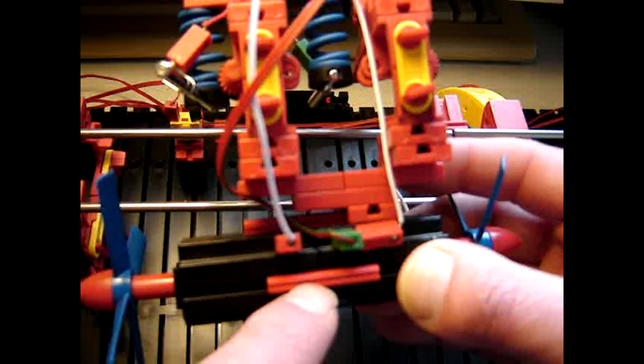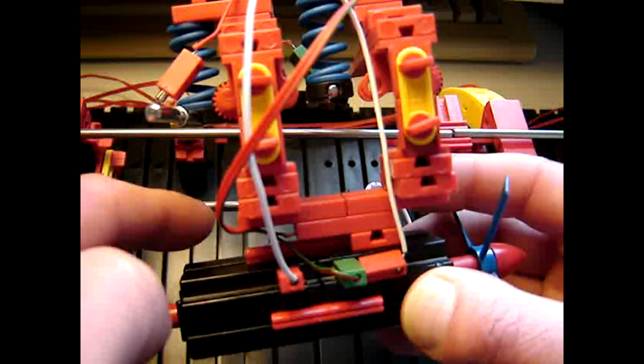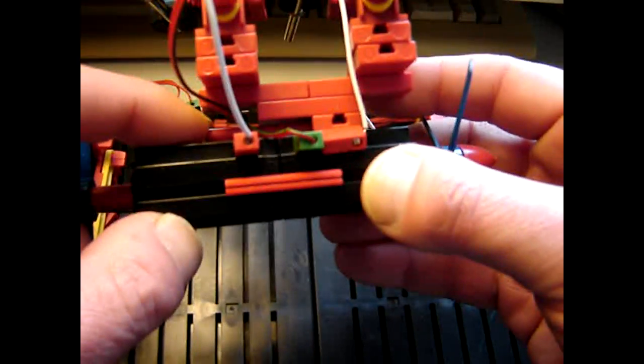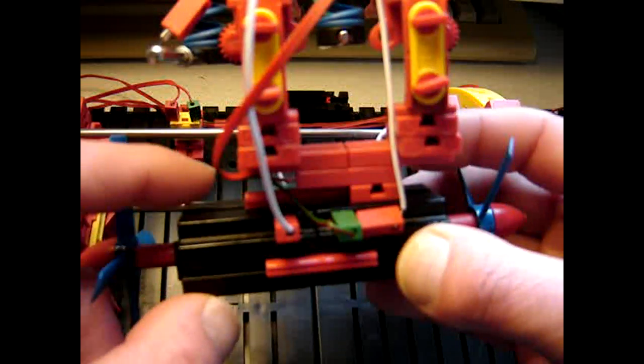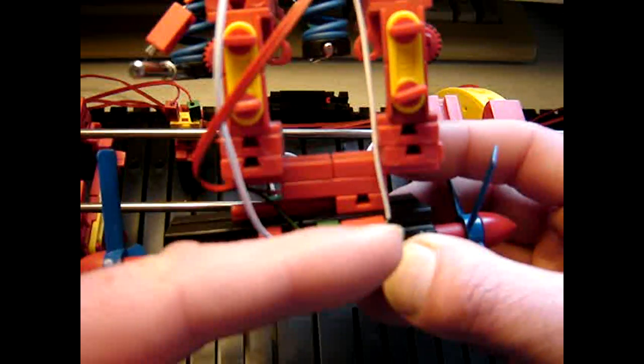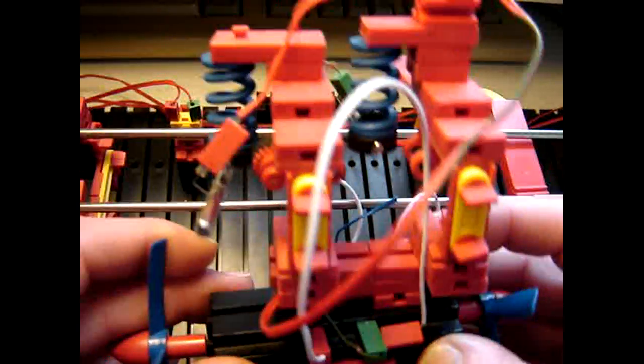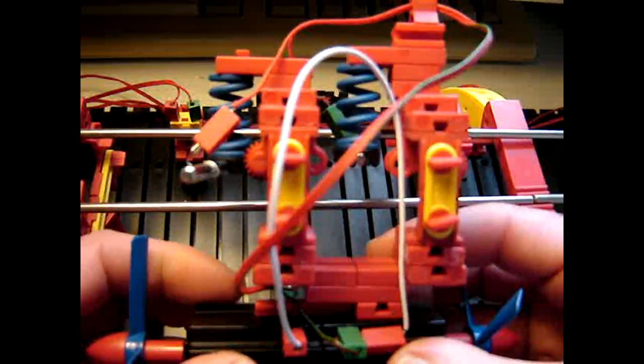I have one here, one on top and one on the other side. I want to remove the one on top and then move it in that direction. So then everything is rather balanced. And then see what happens.